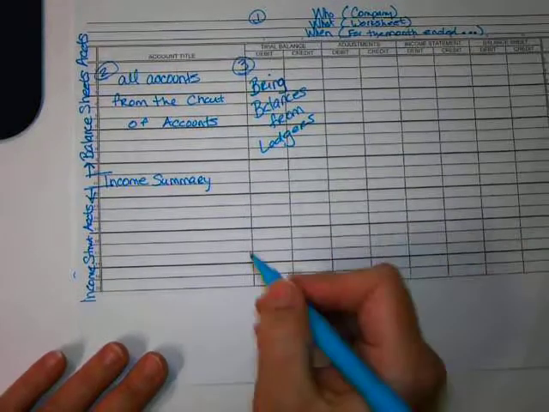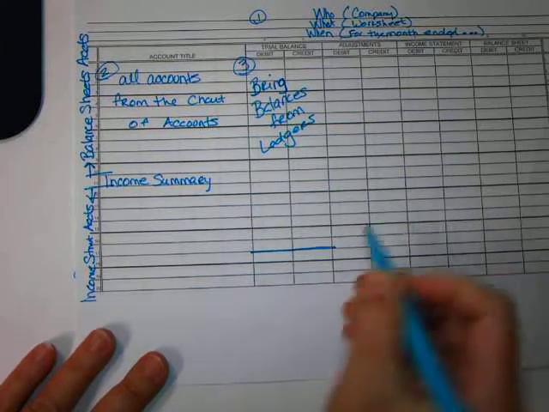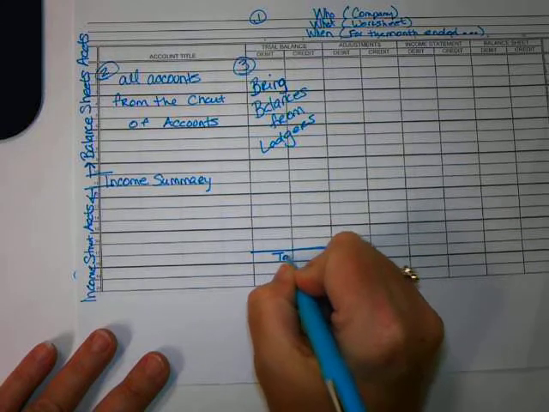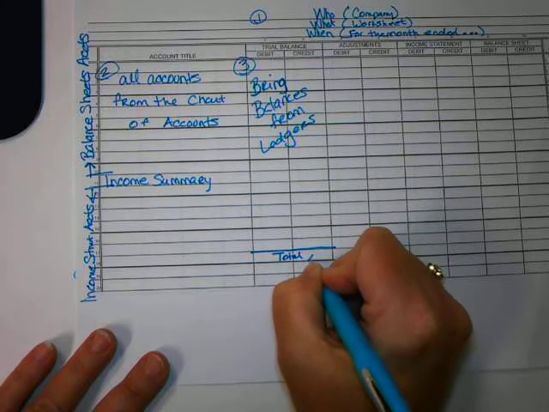Okay, and then we're going to add these up. Okay, we're going to do a total for each of these columns. This is step number 4.